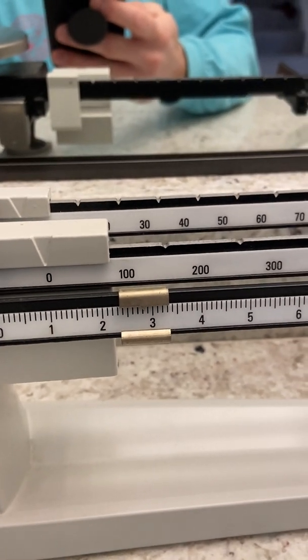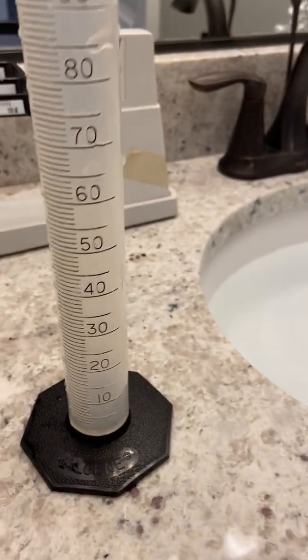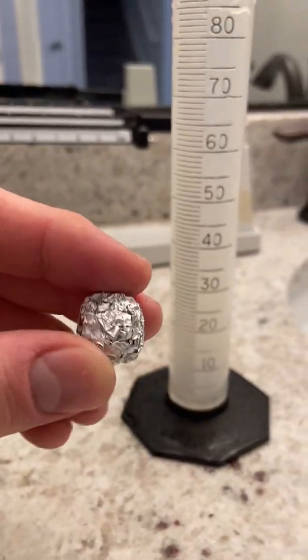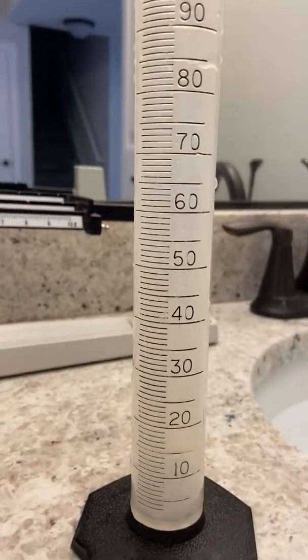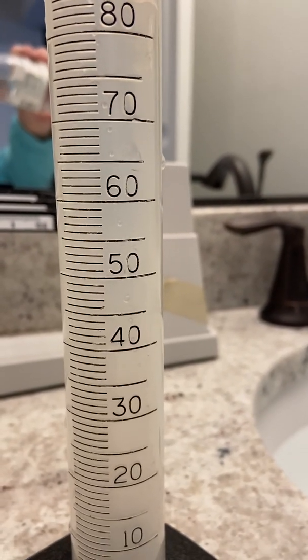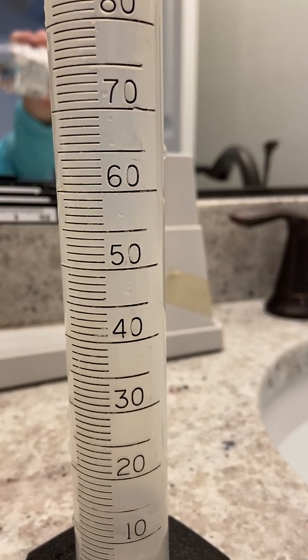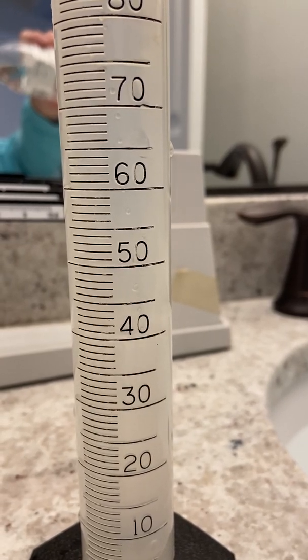All right. Now, if I wanted to measure volume, it gets a little tricky, right? Because normally with volume, you would measure length, width, and height, and you would multiply. Well, we can't do that with something that's not a cube or a rectangle, right? So what we're gonna do is I'm gonna pour some water into our graduated cylinder. All right, and I'll show you what happens here. I'm gonna go up to about 40, so it's easy for you guys to see.